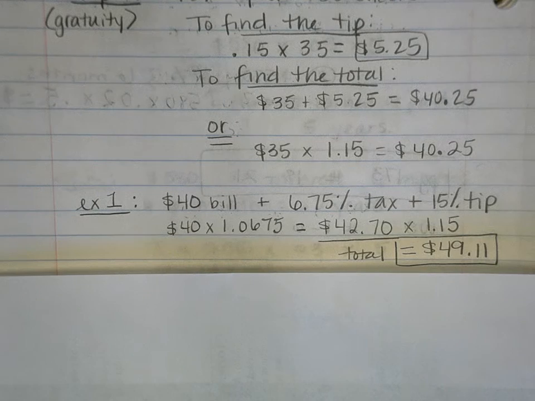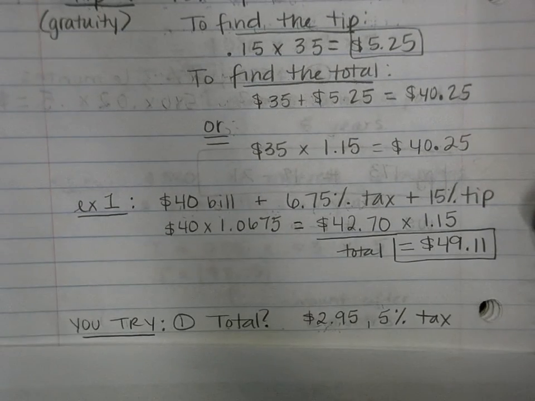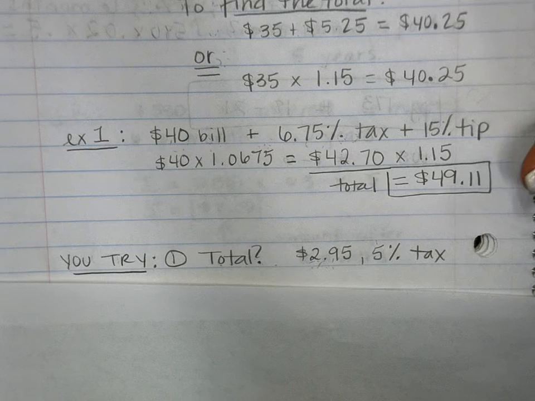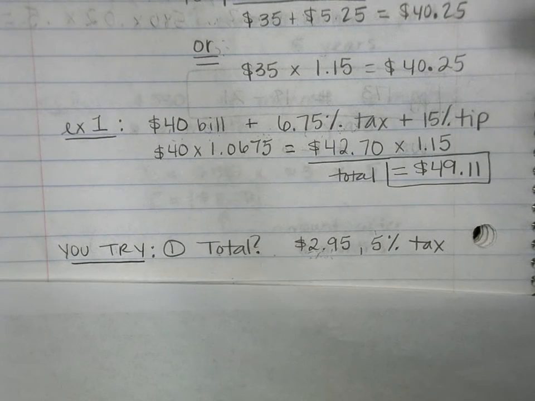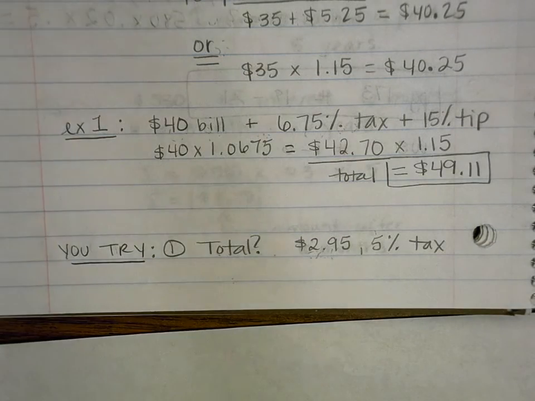Okay, that's basic stuff. So I want you guys to try one. Just the total. It's $295, and then there's 5% tax. Just give me the total, and then make sure it makes sense after you get your answer.